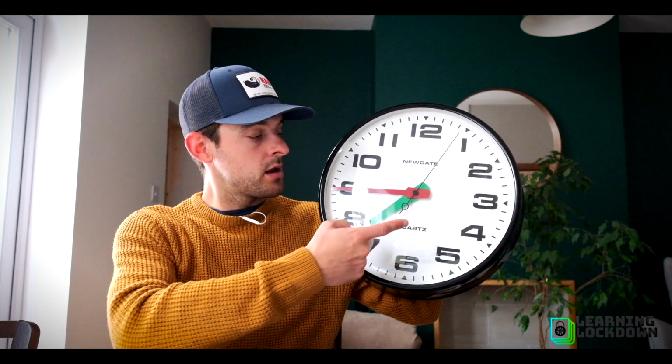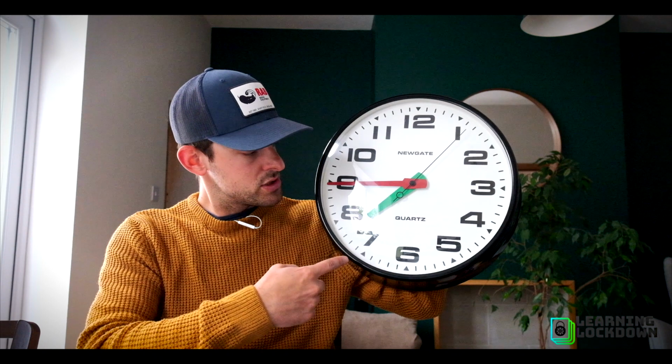But the obvious hint is not all clocks have green and red hands. It's all about the length. The longer hand is the minute hand and the shorter hand is the hour hand. An easy way to remember that is minute is the longer word, hour is the shorter word. Don't think of it as minute is the longer time though, because an hour is longer than a minute when it comes to time. So don't get confused by the length of hands and the length of time. Just try and remember it for the length of the word.